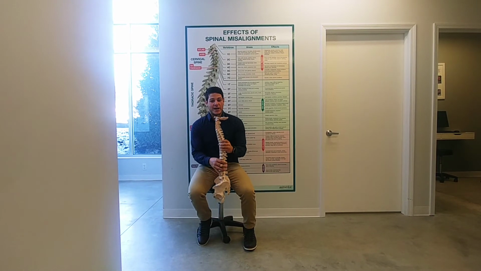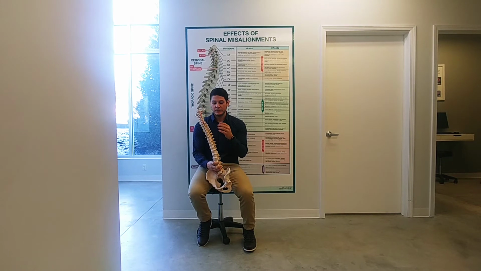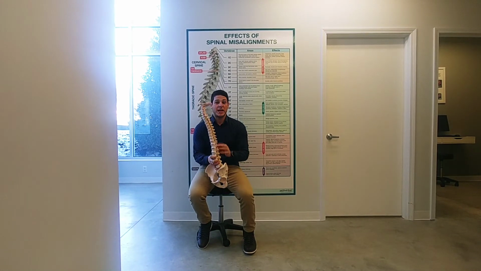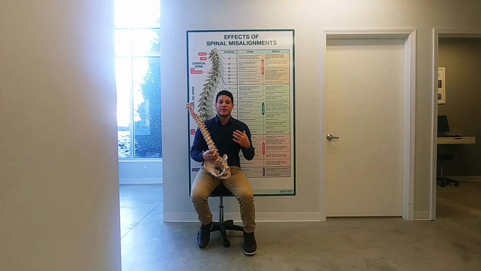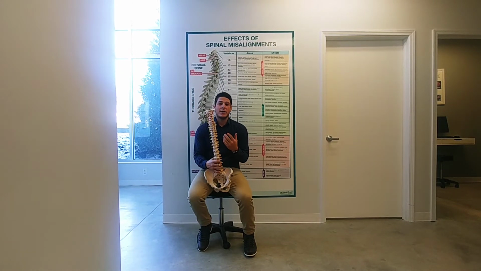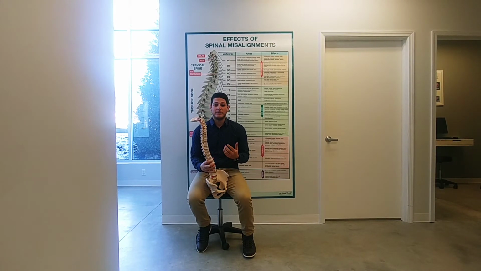So we have a model of our spine. Our spine is made up of individual bones called our vertebra. Now these bones, when they're together, make our spinal column, right? And that's what holds us upright. It's what allows us to move around. And it also has a very important function other than that. It houses our spinal cord.